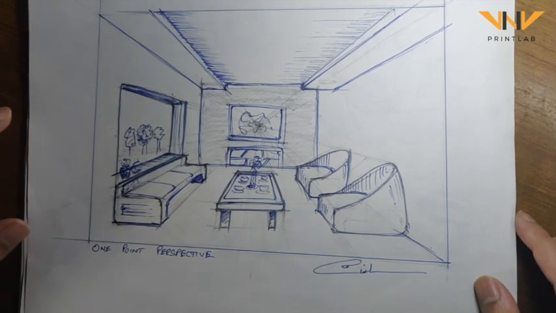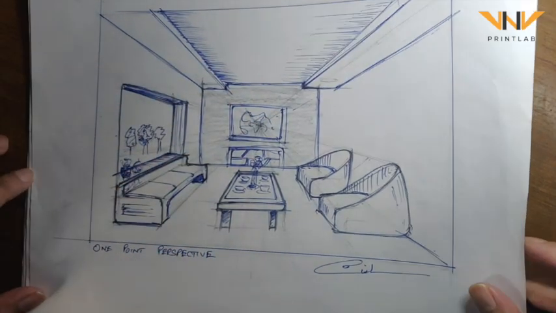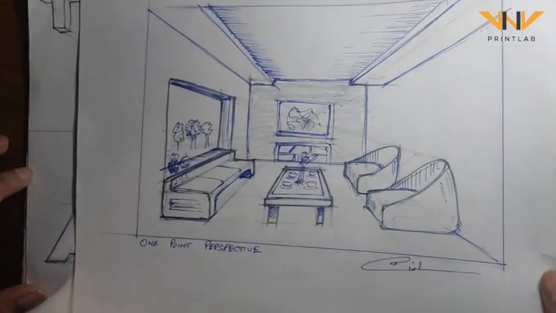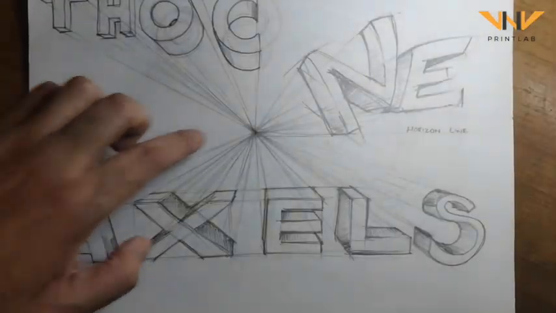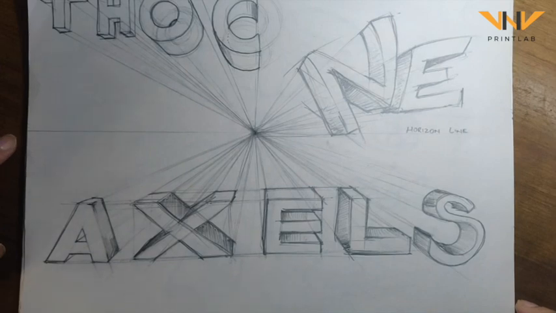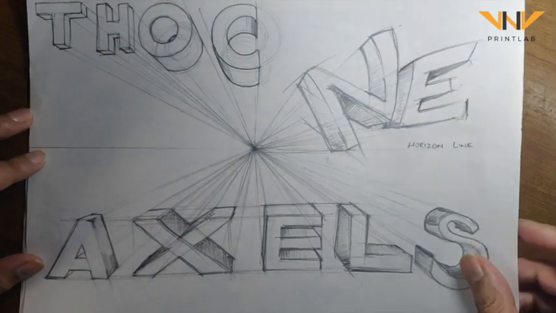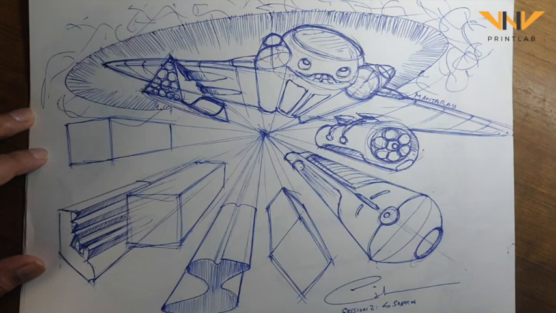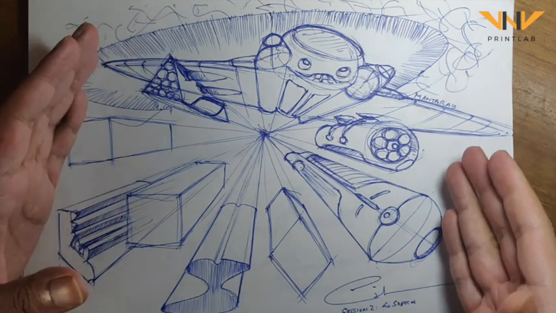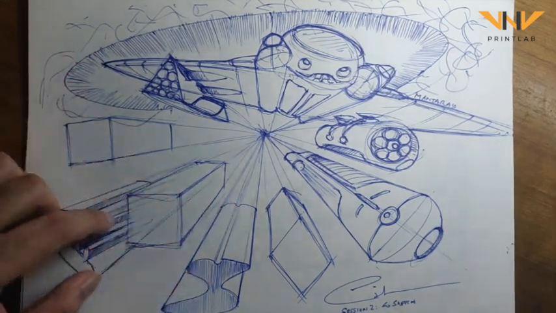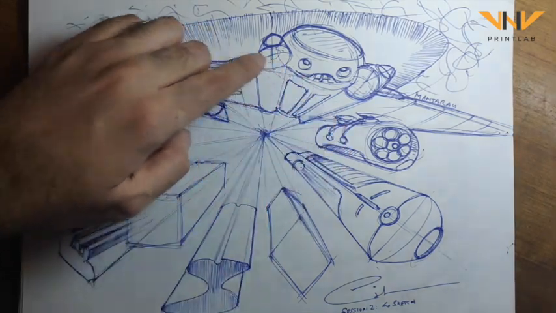In order for us to even get to this point, we need to understand our basics of the one-point perspective to then be able to apply the two-point perspective. We can also do things like letters in 3 dimensions, but we often start with simple shapes and then make them more complex.